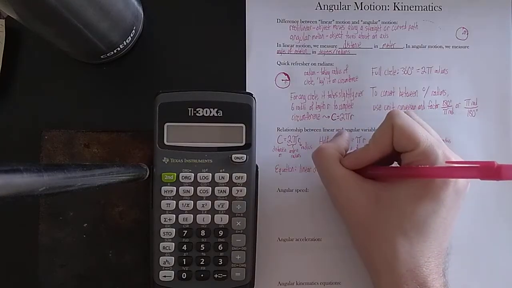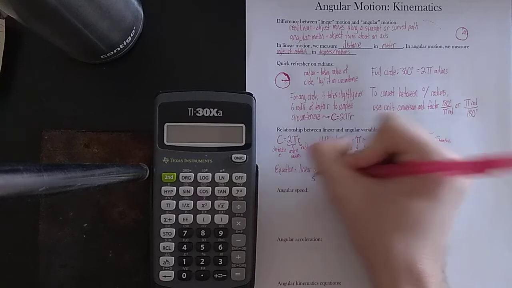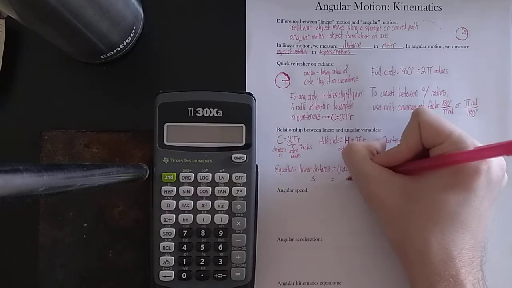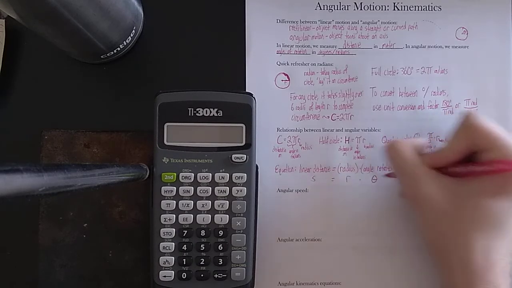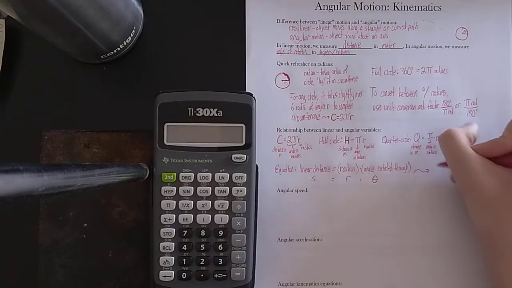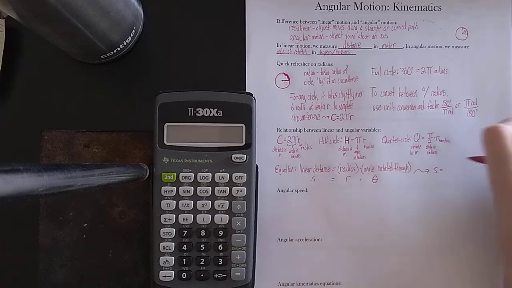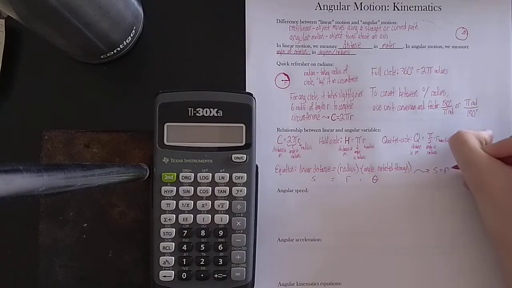The linear distance for a section around a circle is s. The radius is r, and the angle rotated through, or the angular displacement, is theta. Now, this theta, remember, in this unit, is going to be in radians. You learned a long time ago that the equation relating the angular displacement rotated through in a circle to the linear distance traveled along the circumference is s equals r theta. Theta has to be in radians.